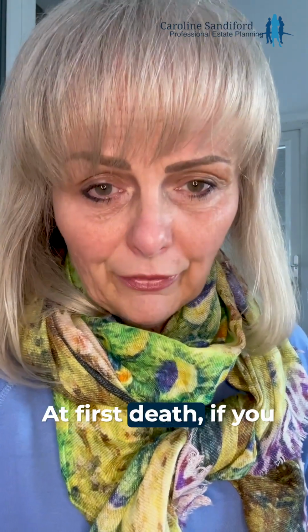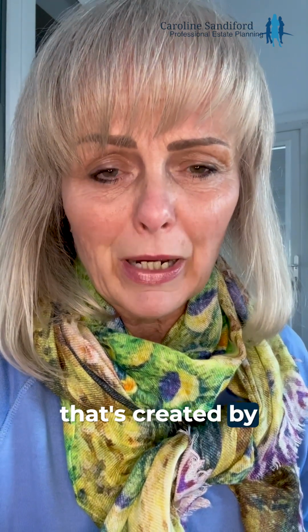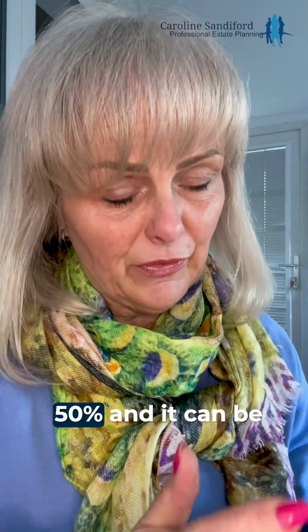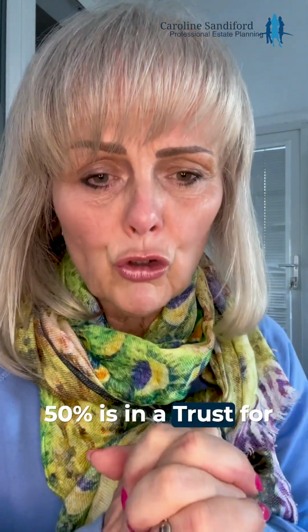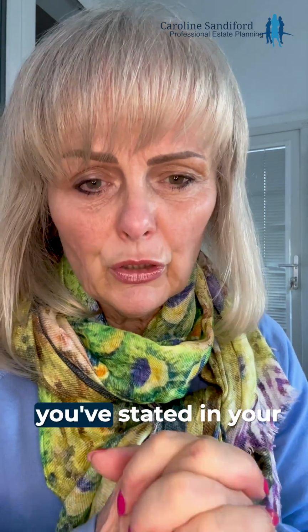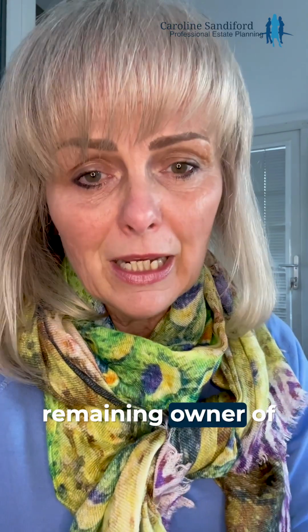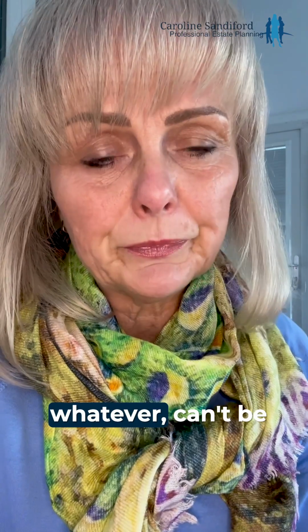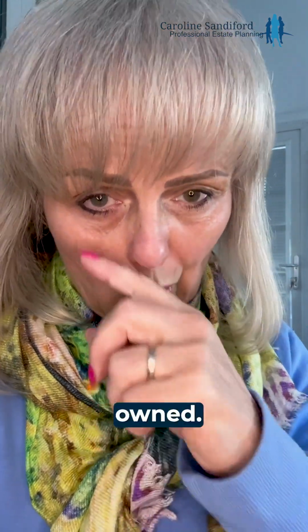At first death, if you are tenants in common, half of your property then goes into a trust that's created by your will. Meaning that 50%, and it can be different percentages, is in a trust for the people that you've stated in your will. And therefore, the remaining owner of the property, spouse, civil partner, whatever, can't be means tested on that 50% that you owned.